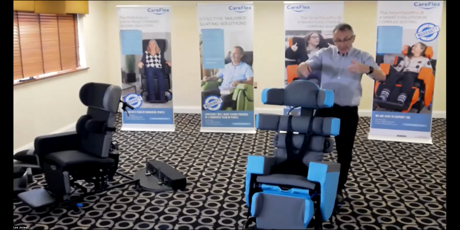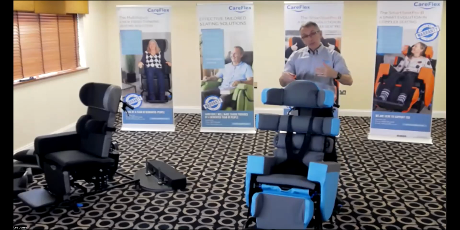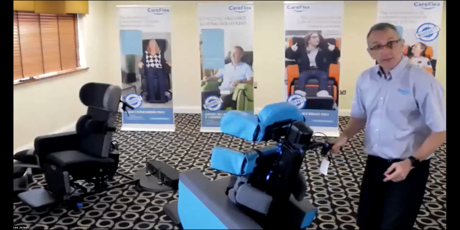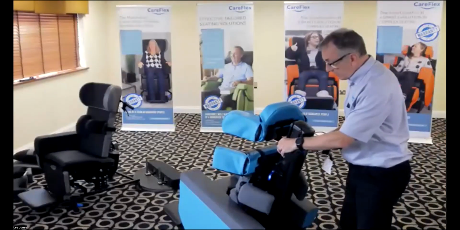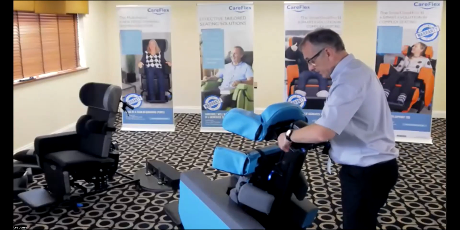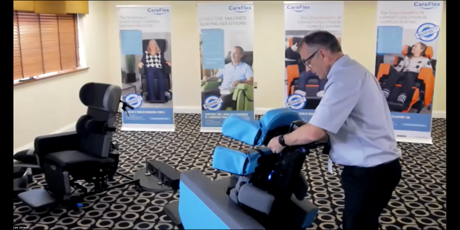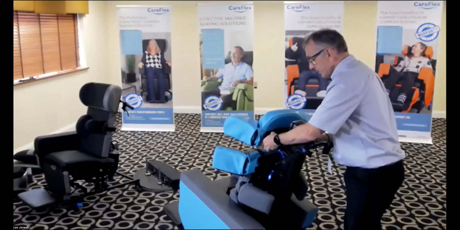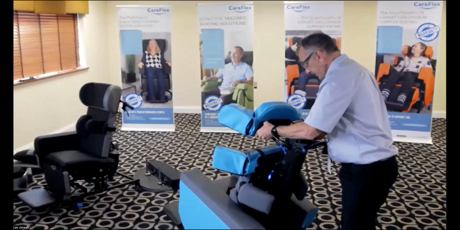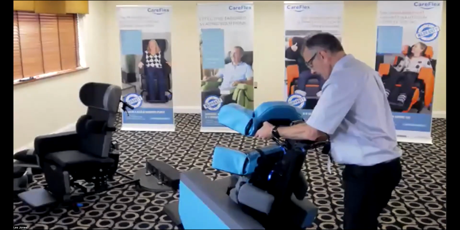Now each section of the back performs the same adjustment in a very similar way, and that is this lever system that we have on the chair. Okay, so we just loosen that off. That allows the back section to take the twist. When I've got that sweet spot, if you like, I need to lock that off as quickly as I can.